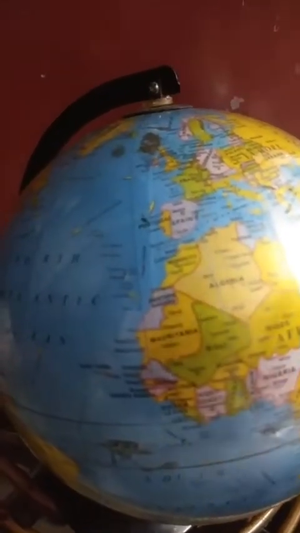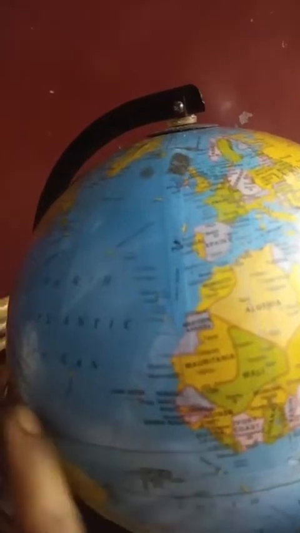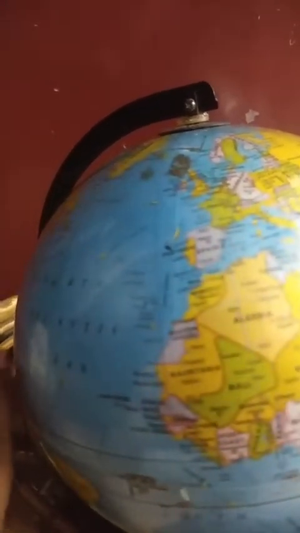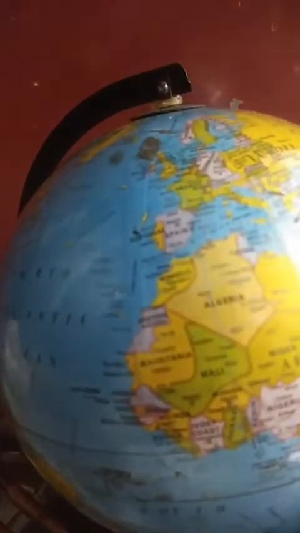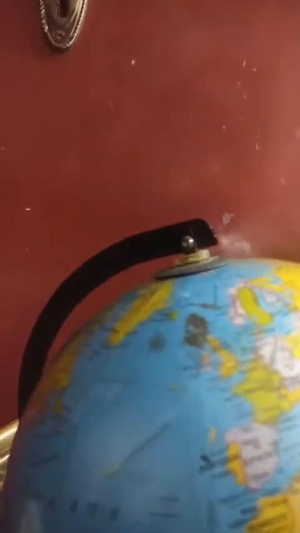All the longitudes run from the North Pole to the South Pole. On the opposite side, where 180 degrees west and 180 degrees east join, is called the International Date Line.